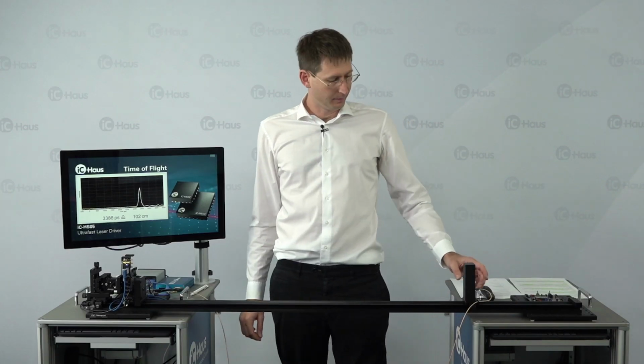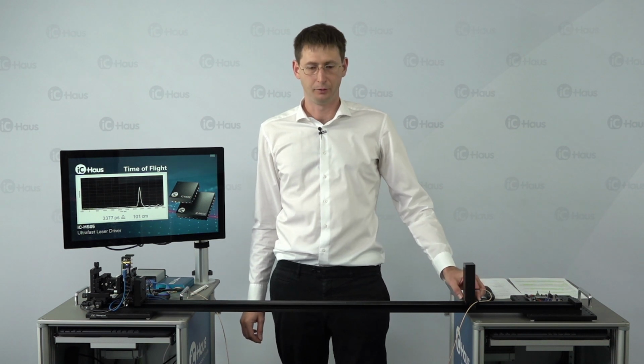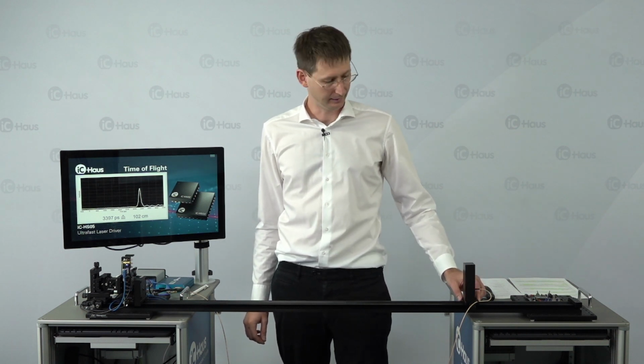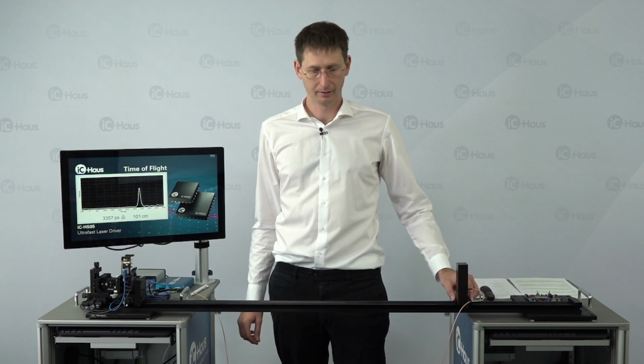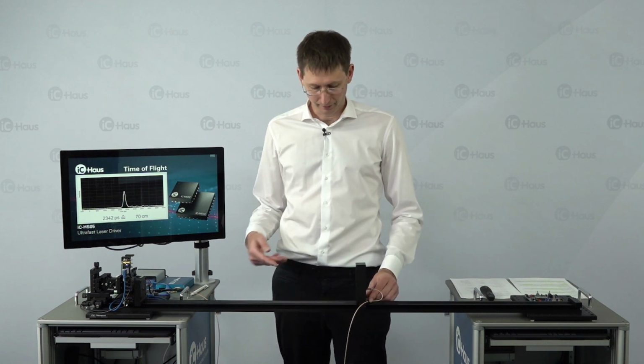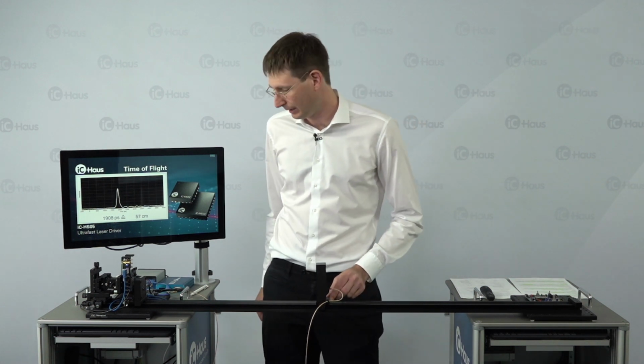And now, when I start to move this little photodiode, we can see that the pulse will begin to travel together with the distance that I make on the optical rail. We now have reached 2,000 picoseconds in time delay, about 60 centimeters away.